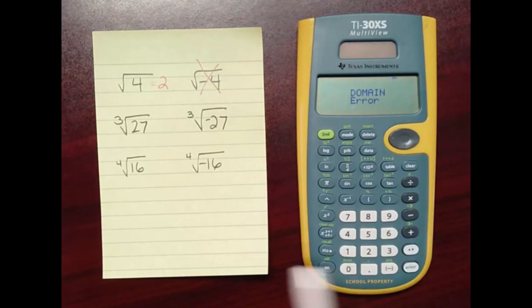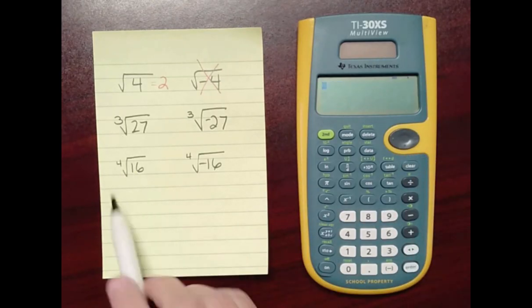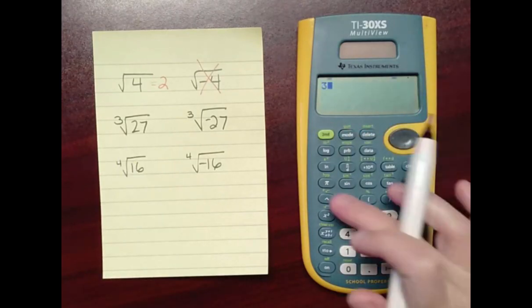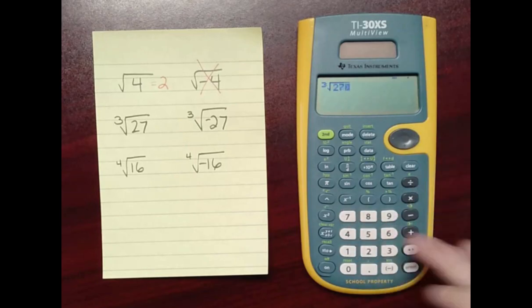Now let's try some things with our cube root. So clear, we want the cube root of 27. Index of 3, second, caret button, 27. Move out and hit enter, we get 3.